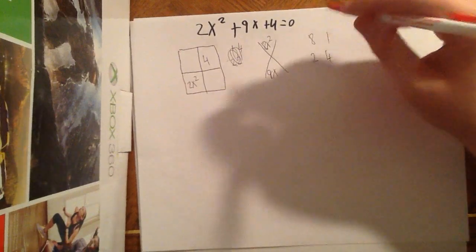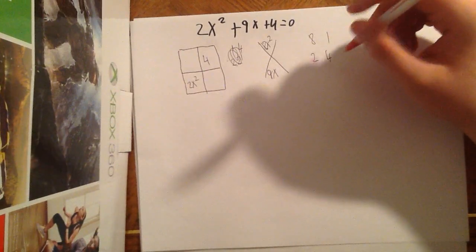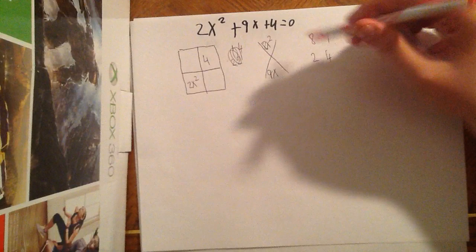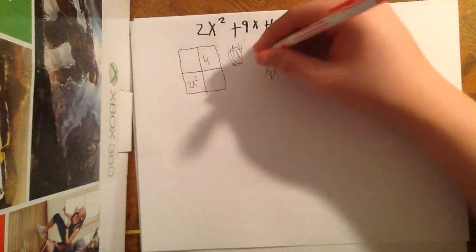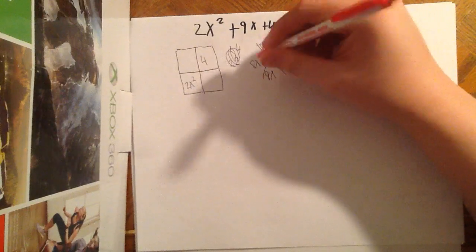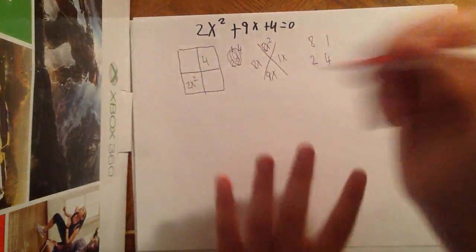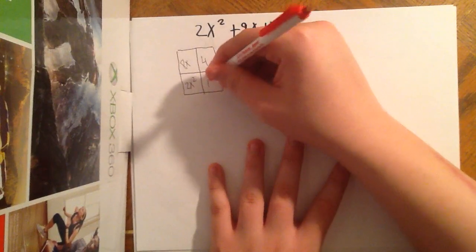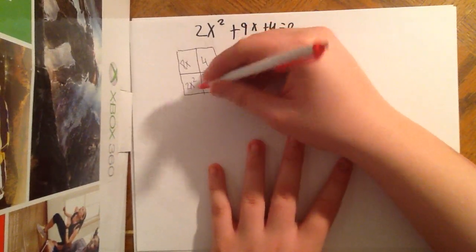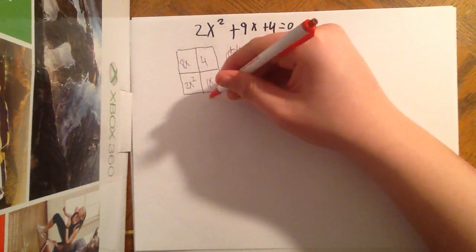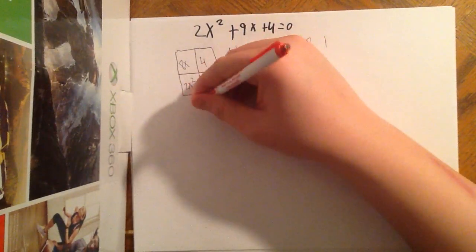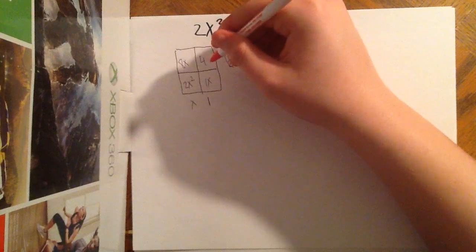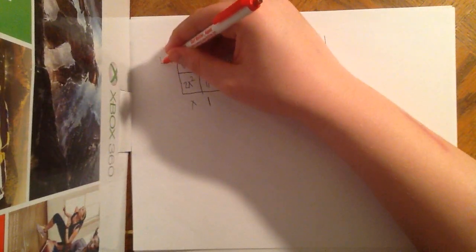And since we know it's positive, it's going to be a positive combination. So something that adds to 9 is 8 and 1. So let's put in 8x and 1x. That multiplies to 8x squared, and that adds to 9x. Fill in our box again, 8x, 1x. We know you can take a half, but we want whole numbers here. So this is going to be a 1, and this is going to be x, and the only thing that satisfies this 4 is going to be a 4.